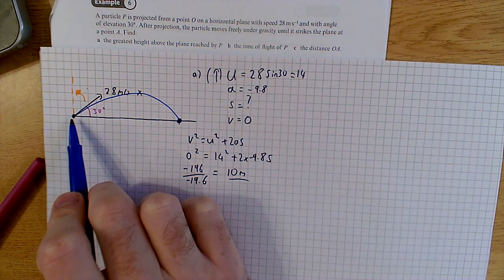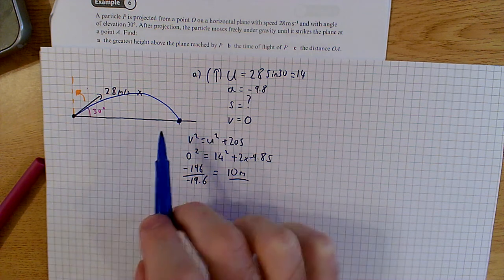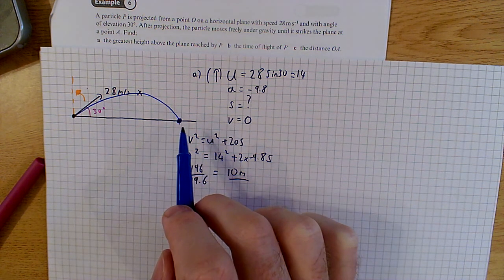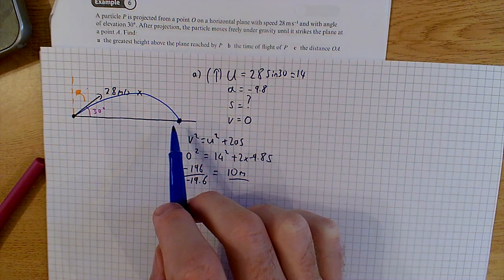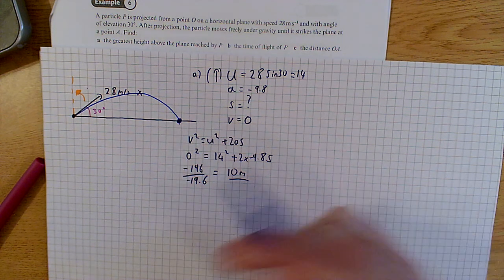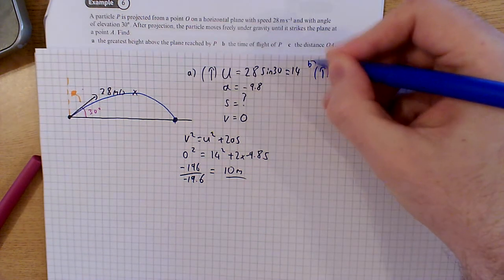Well, we don't know anything about horizontal distance. What we know is the vertical height. This is 0 meters above the ground. So vertically, we started on the ground and we finished on the ground. So the displacement, which is s vertically, is going to be 0. So again, we're going to resolve it using the vertical direction.